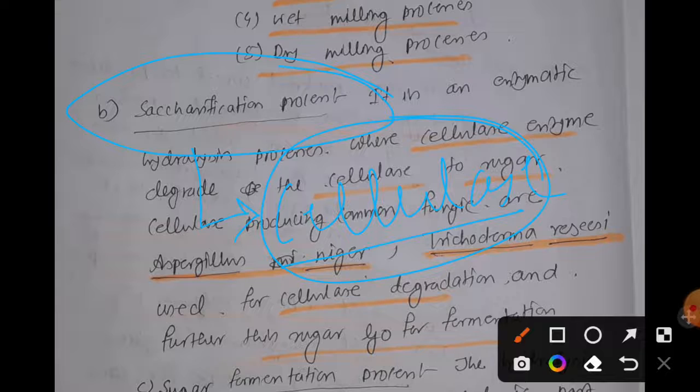So here sugar means cellulose. This cellulosic part of the biomass will be degraded by the cellulase and converted into monosaccharides or disaccharides. That is known as the sugary solution.